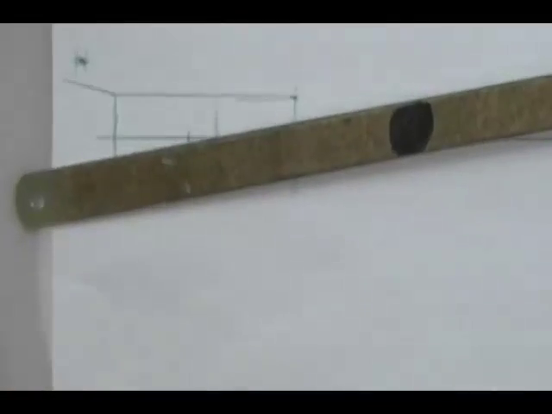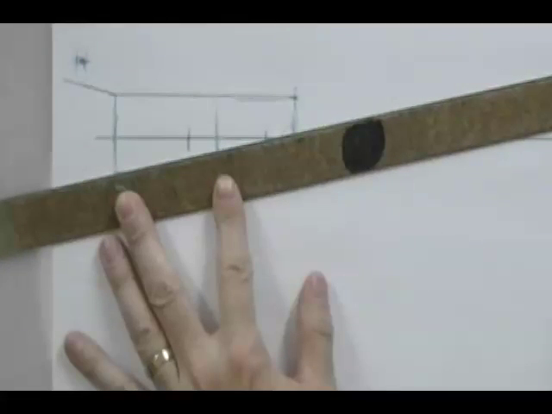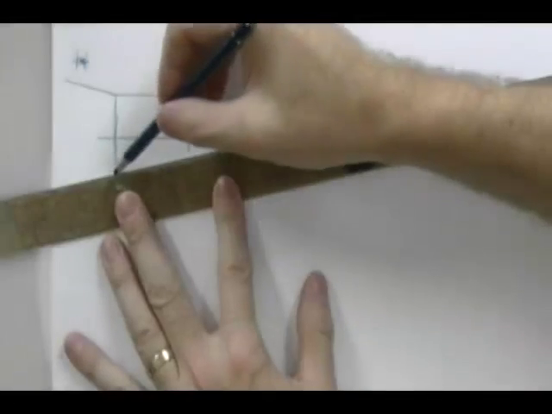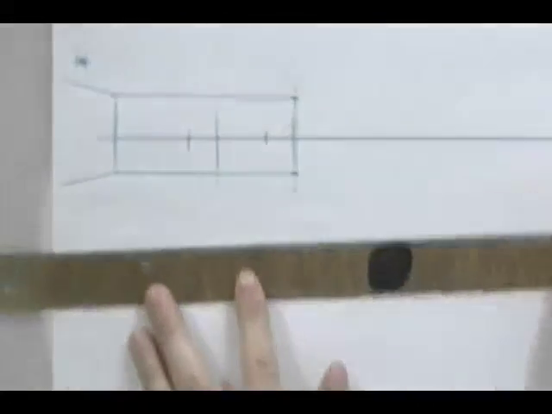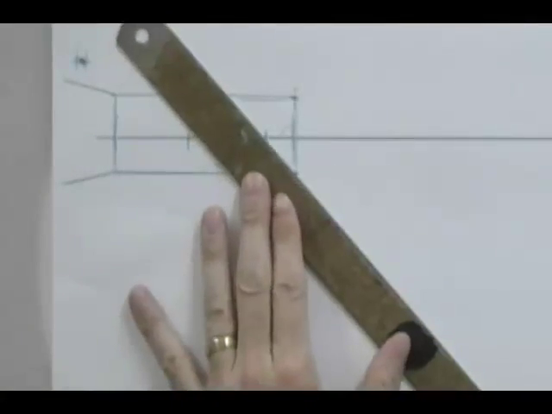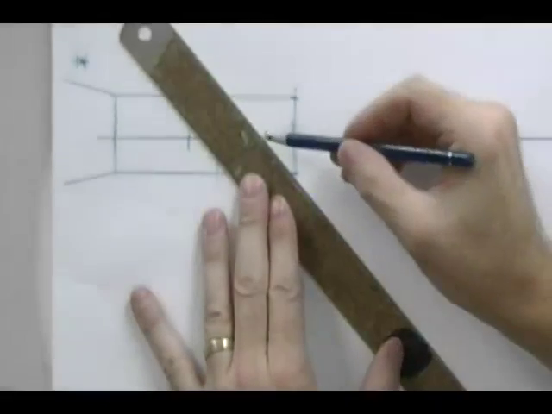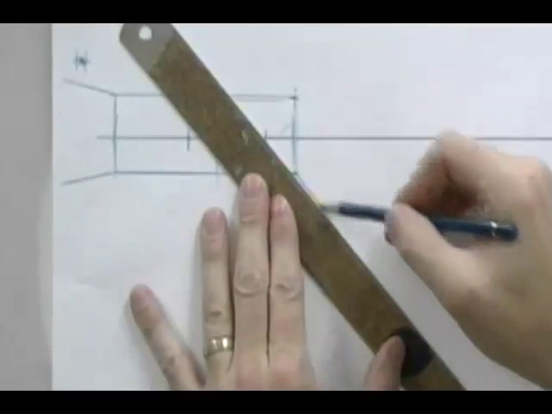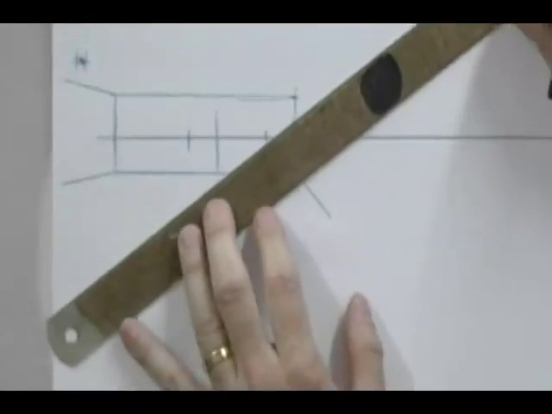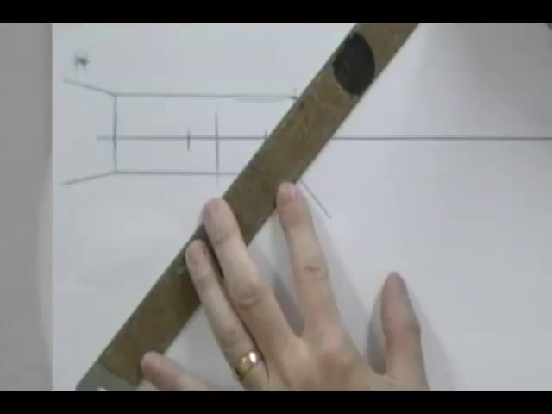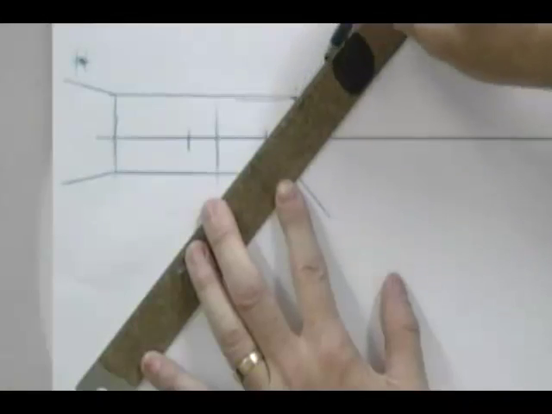Right? So be a little bit frugal with your lines. There don't have to be lines everywhere. Just draw them where you need them. So let me go like that. This line would go over here, through the vanishing point, through the corner, out like this, and then this corner, through the vanishing point, up like this.